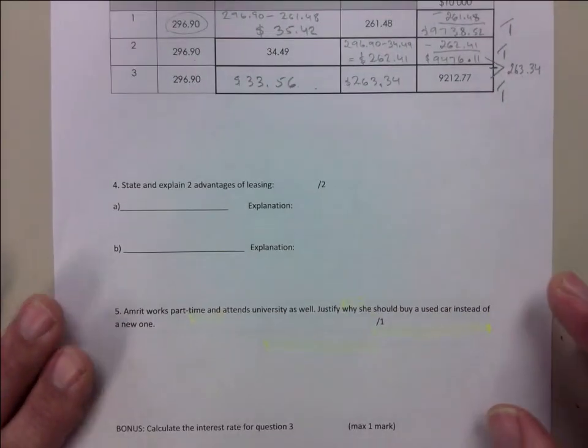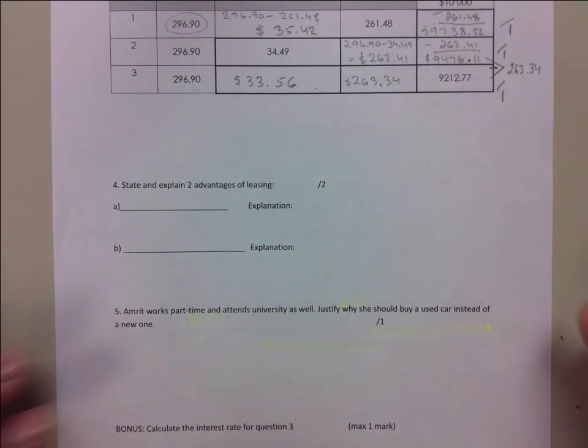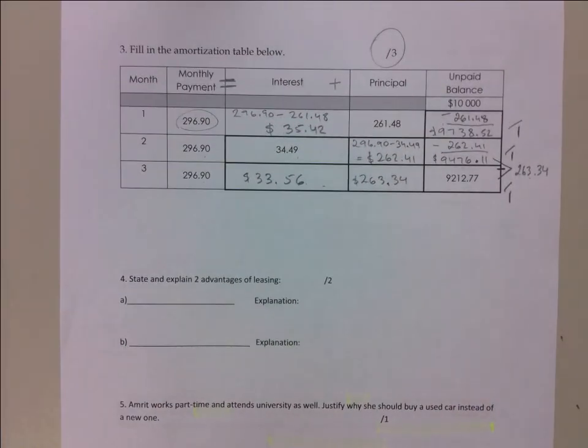Next, state and explain 2 advantages of leasing. Yeah. If I got number 2 wrong, but I use the math on number, I'm assuming it's, do I still get the marks if I got number 2 wrong and that transferred over? Yeah, it's transferred over. Okay, so this is a good point.